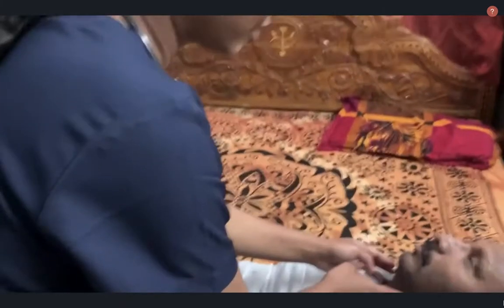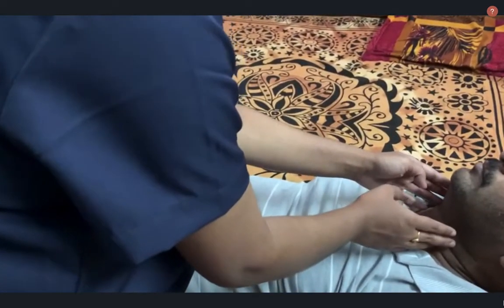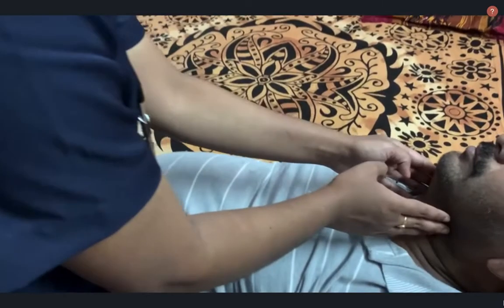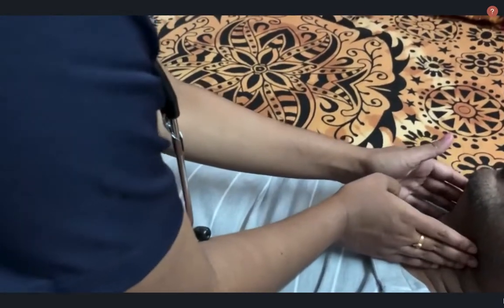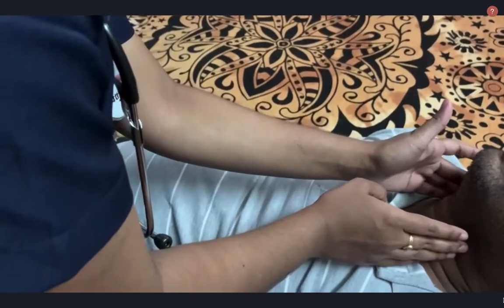So, assessing the carotid pulse includes first palpation, which we have already done, and then auscultation. After palpating and finding the pressure, now auscultate on the carotid artery for any bruits.